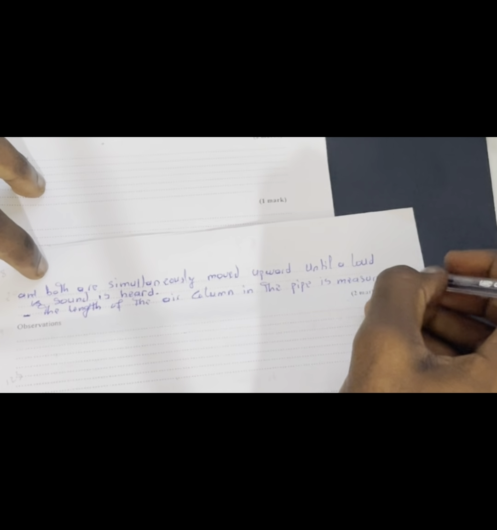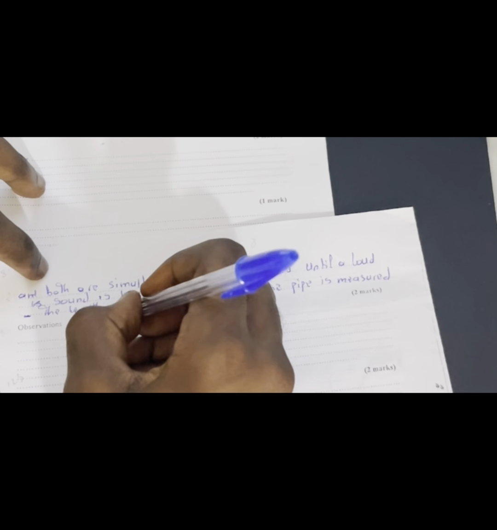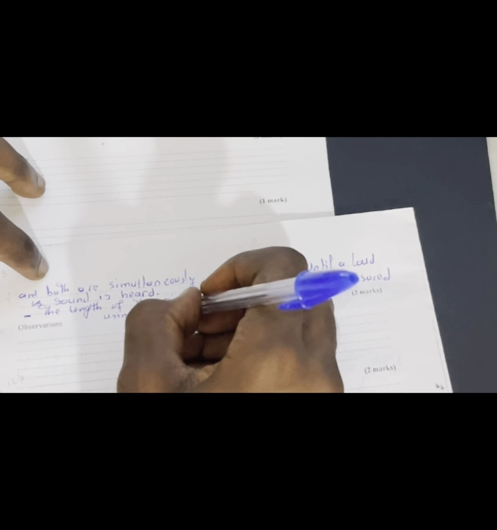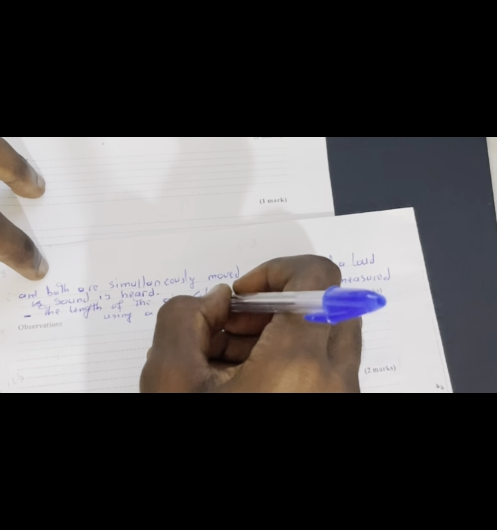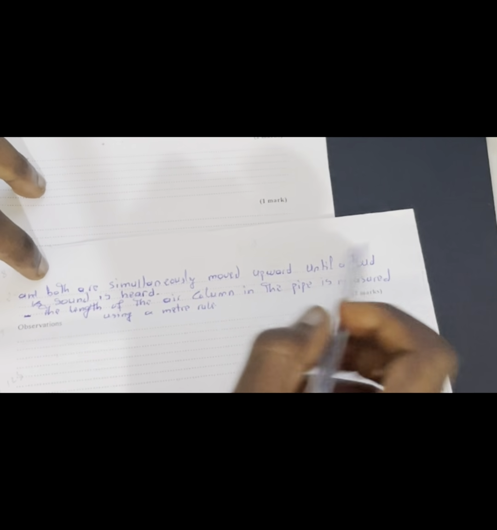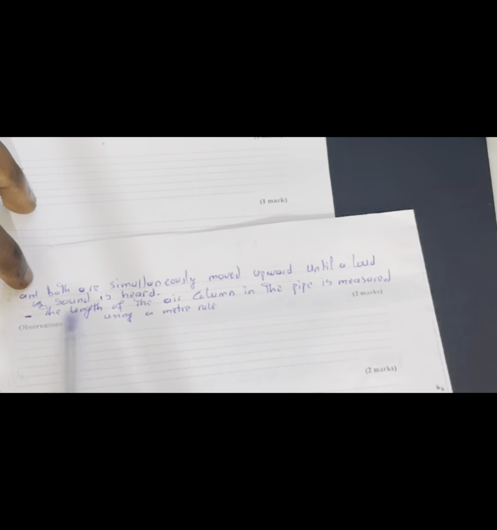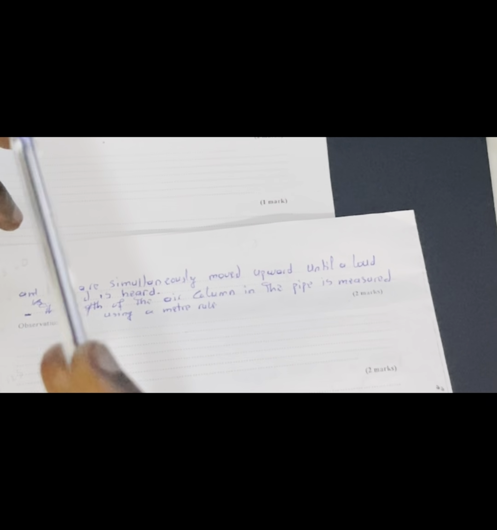The length of the air column is measured, and don't forget to specify using a metal rule. So these are where the 2 marks are coming from: this step, the length of the air column is measured using the metal rule, and the other step where you talk about adjusting the plastic pipe until you hear a loud sound.